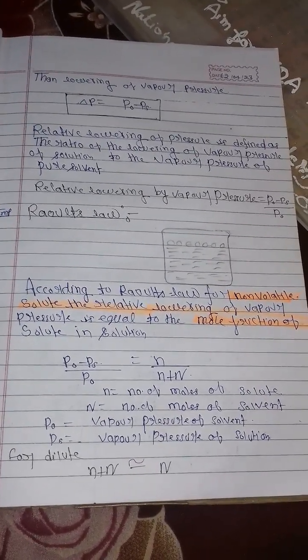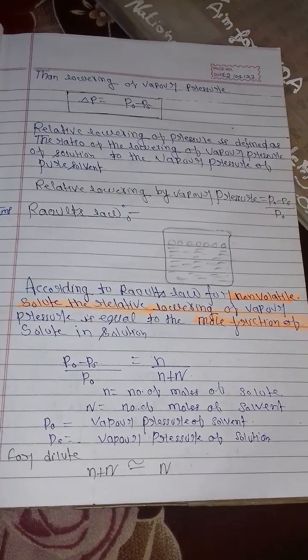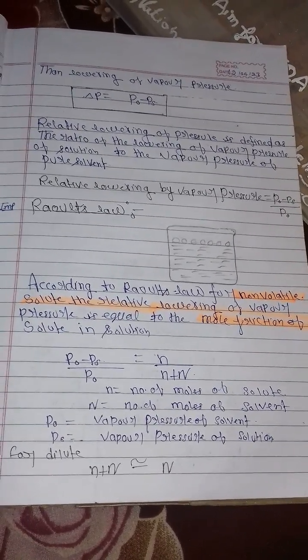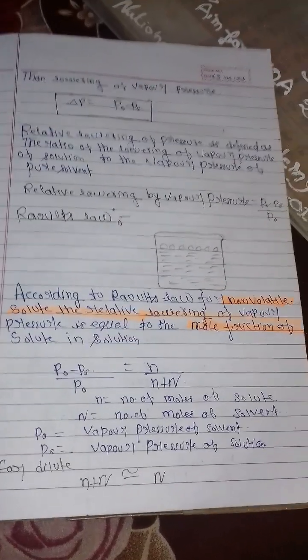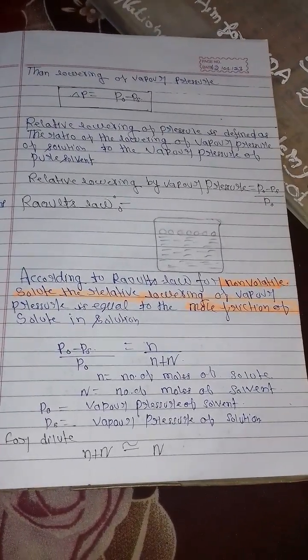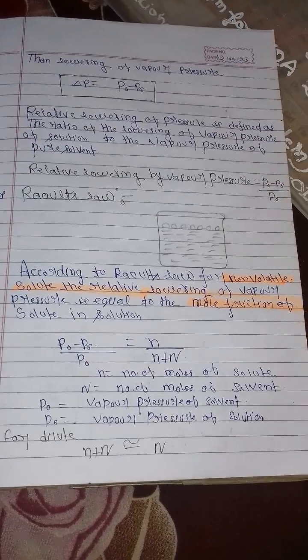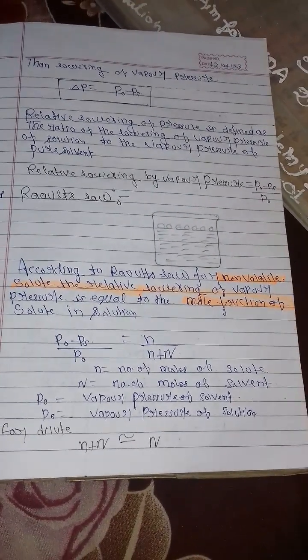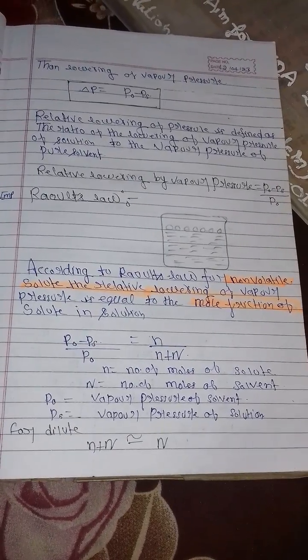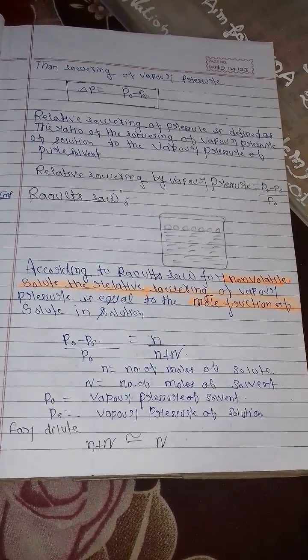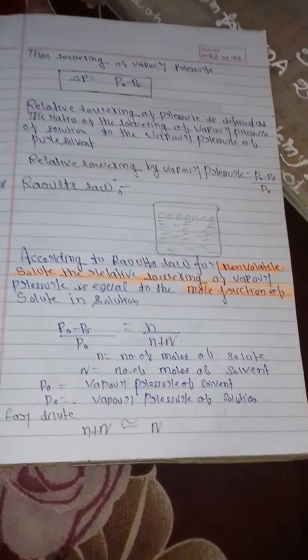Relative lowering of vapor pressure is defined as the ratio of the lowering of vapor pressure of the solution to the vapor pressure of the pure solvent. Now you can see Raoult's law basically defines this. According to Raoult's law, for a non-volatile solute, the relative lowering of vapor pressure is equal to the mole fraction of the solute.